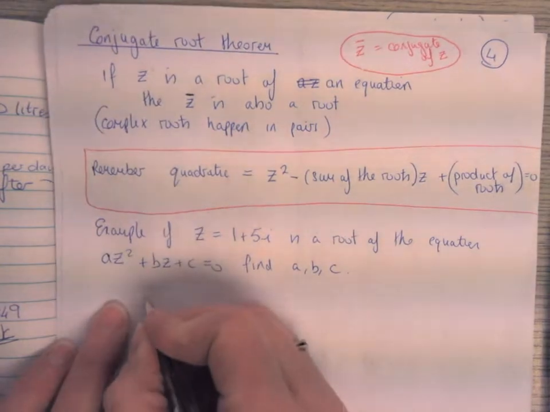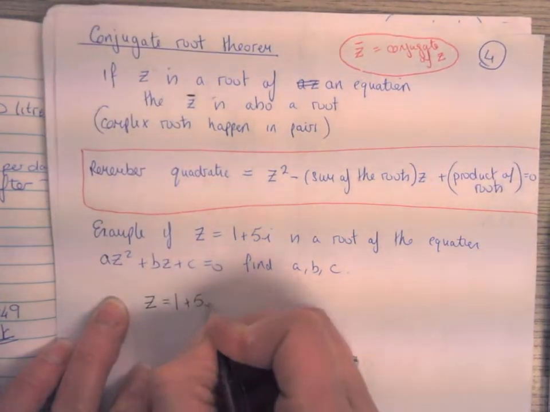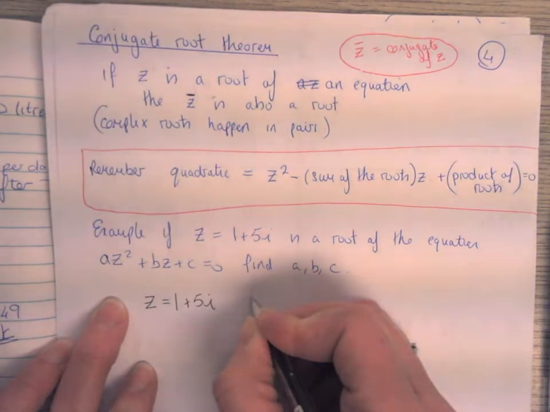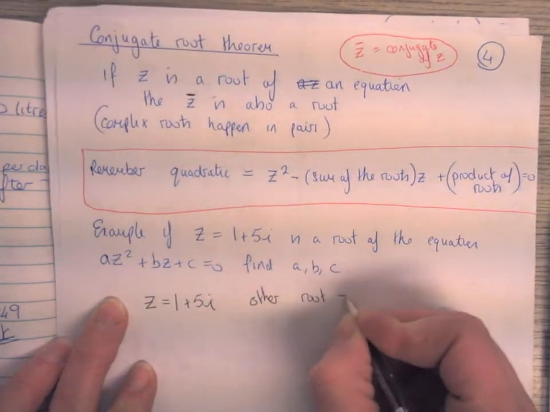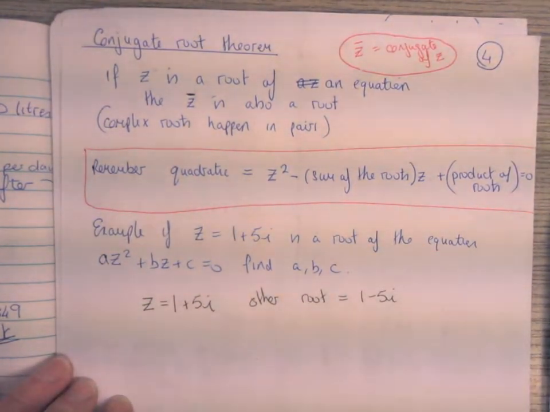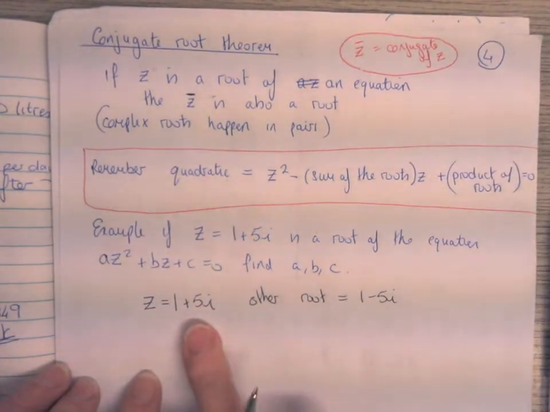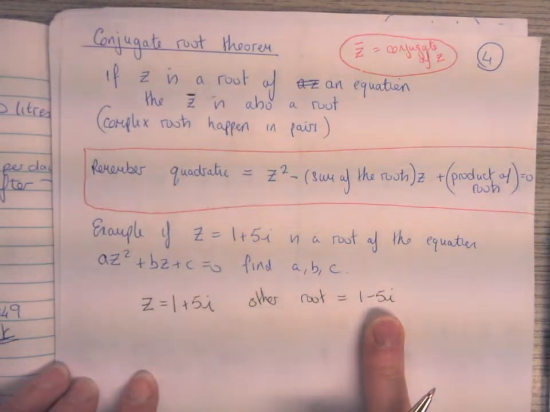So from the conjugate root theorem, we know the other root is 1 minus 5i. Okay? So the conjugate of this, they told us this is a root, this is also a root because of the conjugate root theorem.